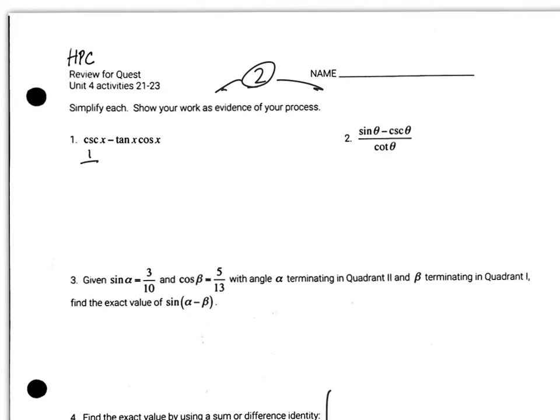Let's switch everything to sine and cosine and see if we can get some common denominators. Tangent, of course, is sine over cosine, and then cosine is just cosine of x over 1. Cosines cancel, and now we need to get a common denominator to put these 2 fractions together. The only denominator is sine.